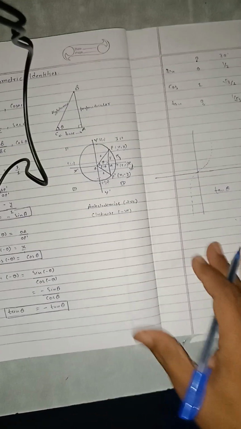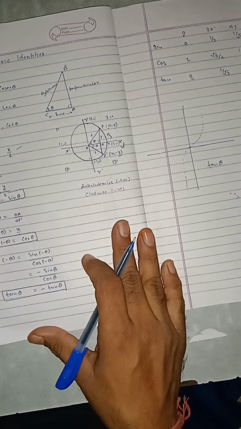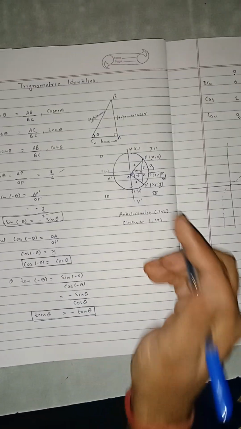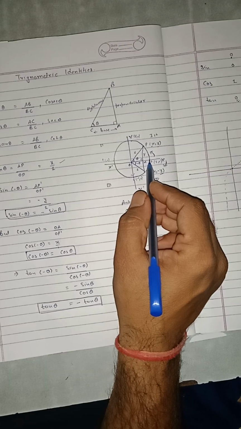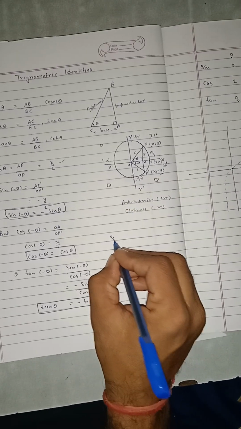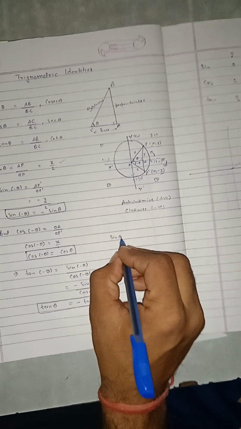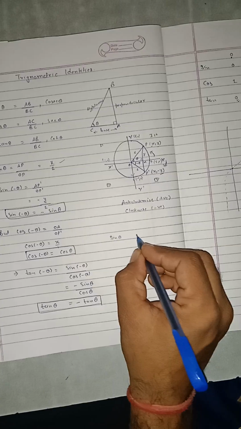To understand these graphs, we must remember the periodicity of these trigonometric ratios, and we must take note that sin theta repeats its value at an interval of 2 pi.